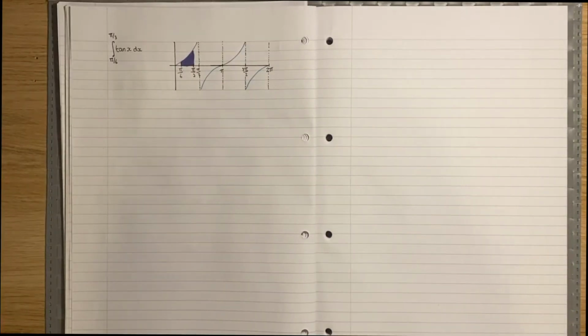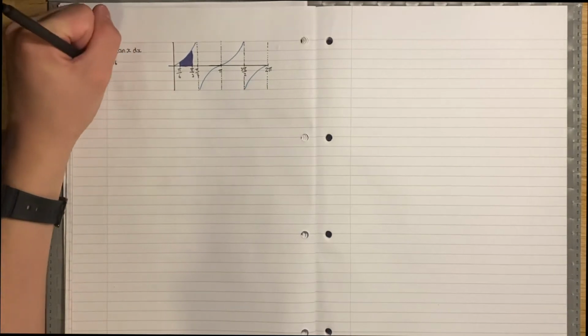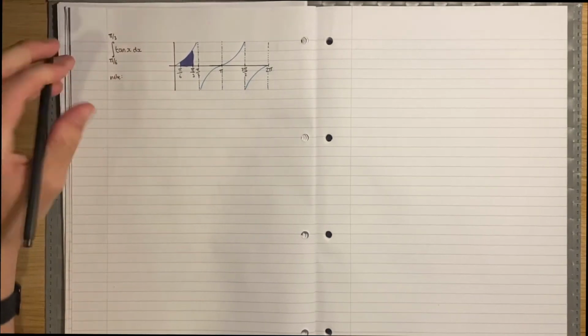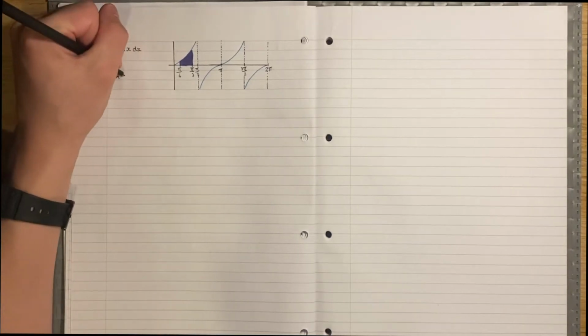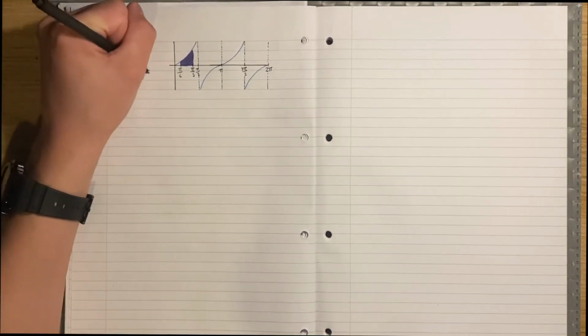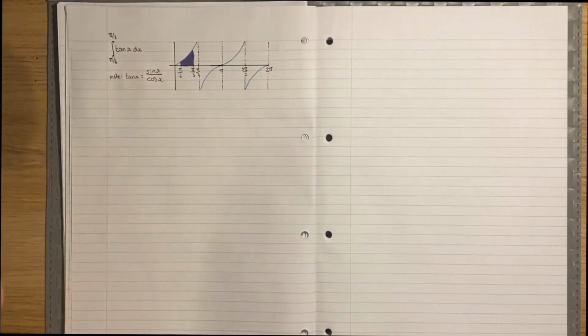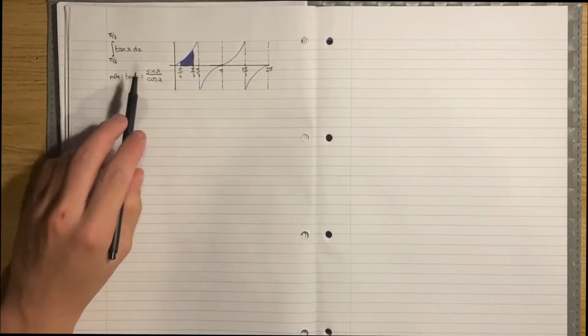So now to actually start on the integration, we're going to make a note that the tangent of x is the same as saying sine of x divided by cosine of x. Therefore, we can rewrite this integral in terms of sine and cosine.